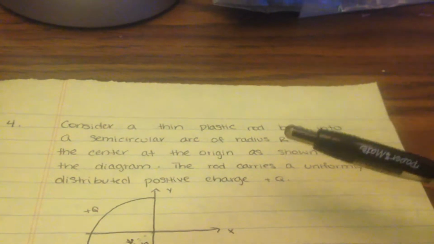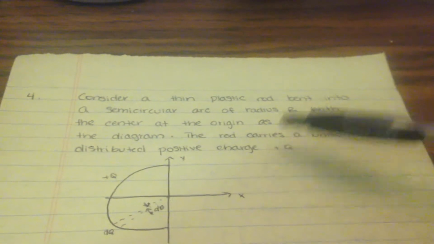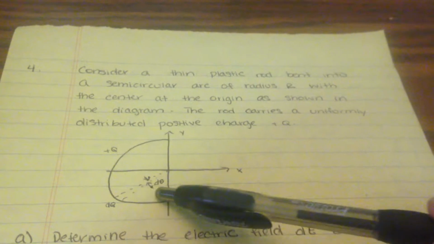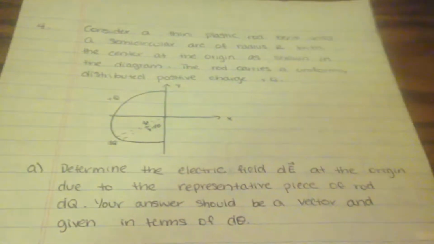Consider a thin plastic rod bent into a semicircular arc of radius r with the center at the origin as shown in the diagram. This is the diagram. The rod carries a uniformly distributed positive charge plus q. So here's my diagram. See, the rod is bent. You have your differentials, d theta, dq. You have your charge, and then we go into the first part of this problem.